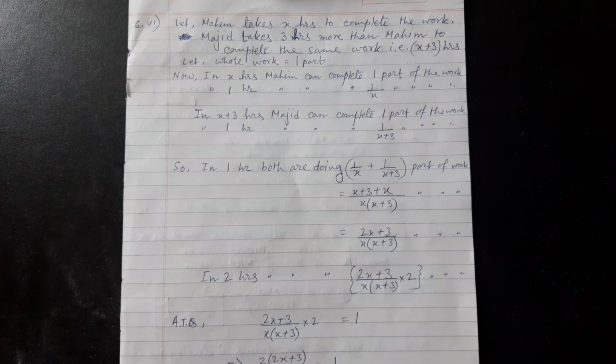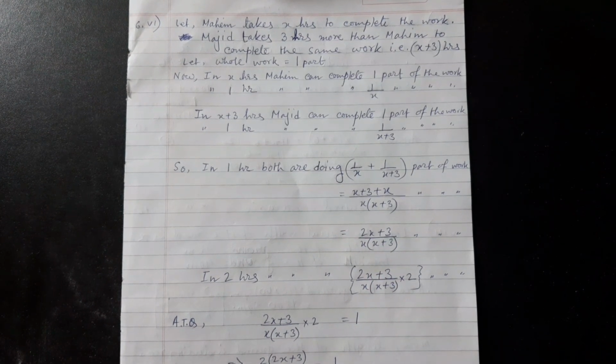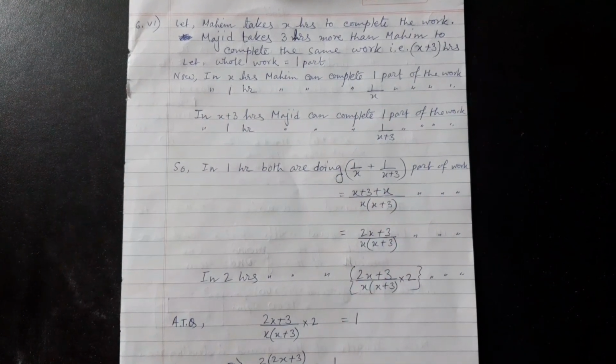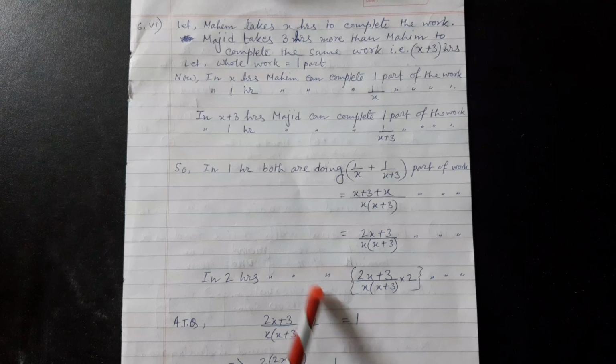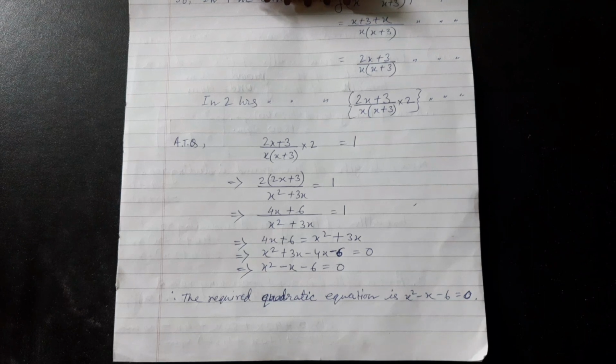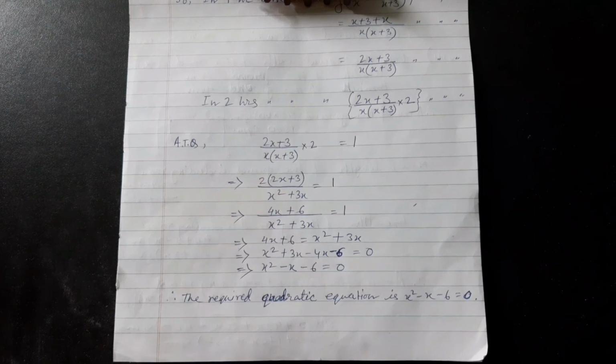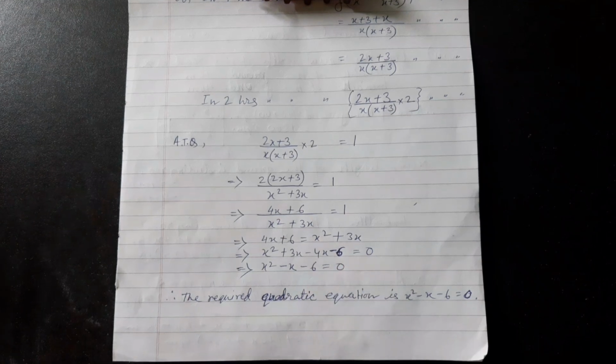Okay. Now, according to the question, this is the whole part. As in the problem, it is given that both of them together complete the work in 2 hours. So, their 2 hour combined work is this. So, this is the whole part. So, according to the question, this quantity is equal to 1, that is the whole part. Now, simplify this. We will get the final quadratic equation, that is x square minus x minus 6 equal to 0.